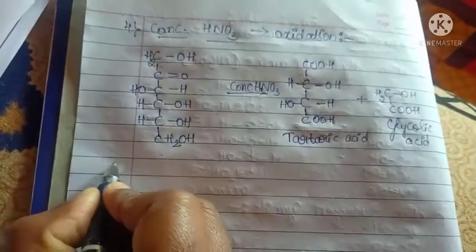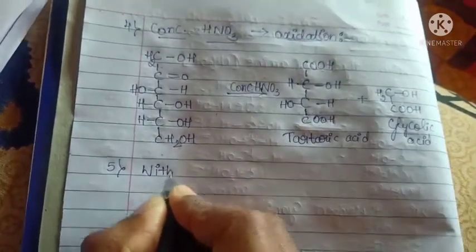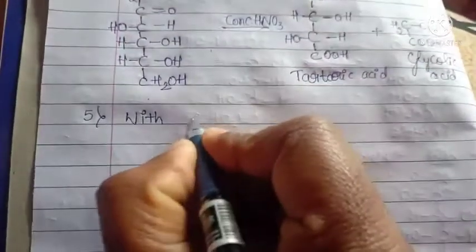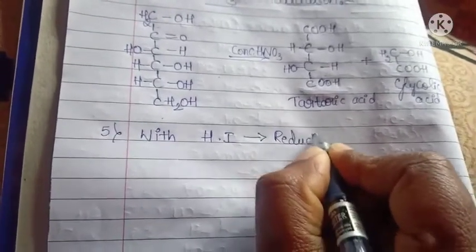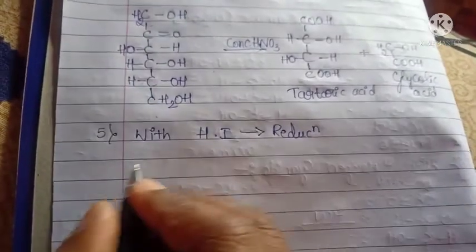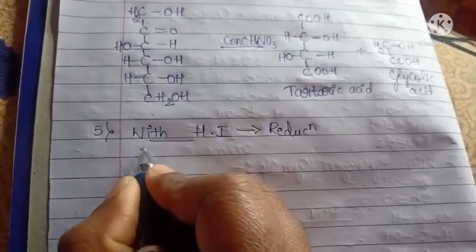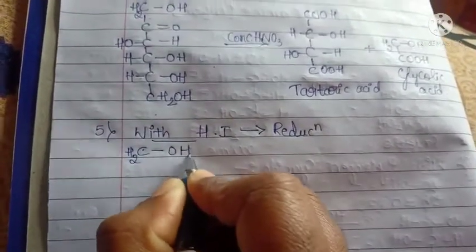One is catalytic reduction and another one is hydrogen iodide. Okay, the fifth one is with hydrogen iodide. Here reduction will be taking place. Reduction means addition of hydrogen or removal of oxygen. First you have to write the formula of fructose.